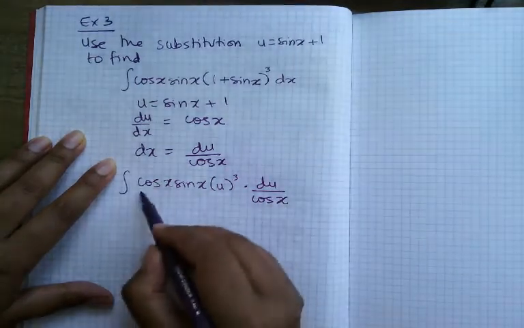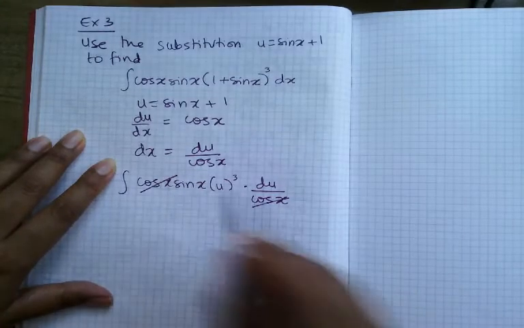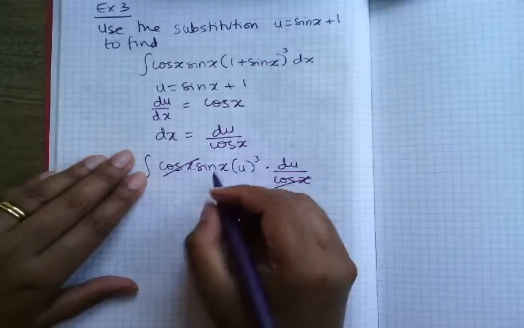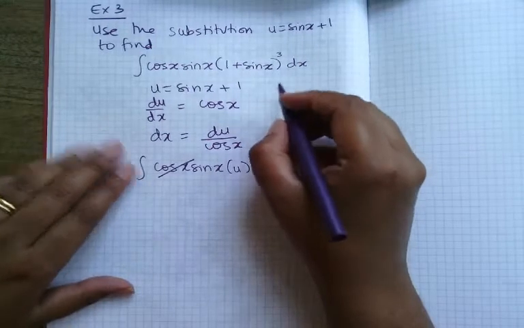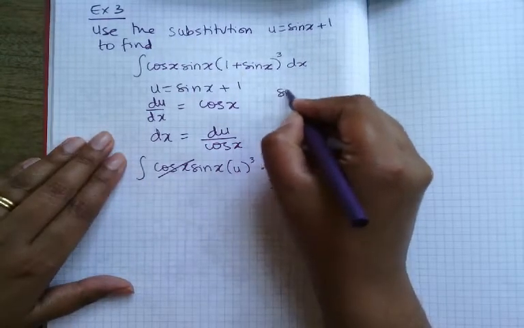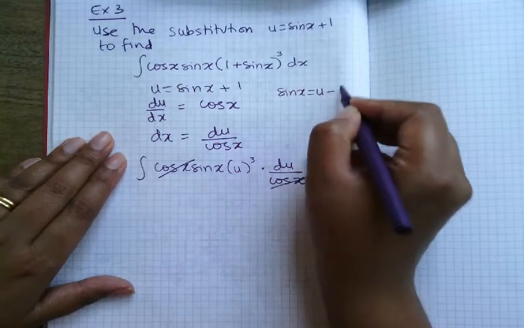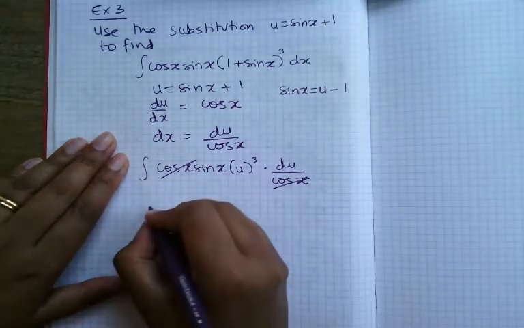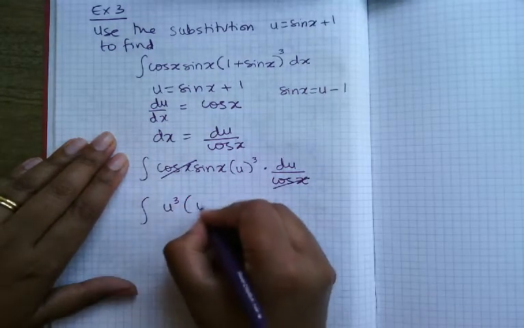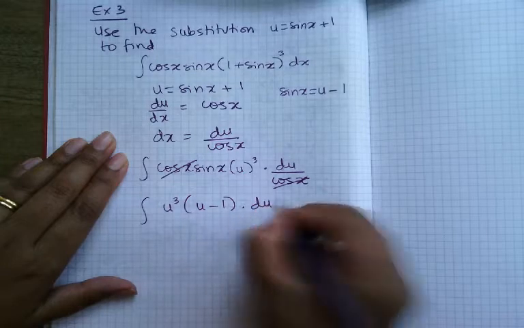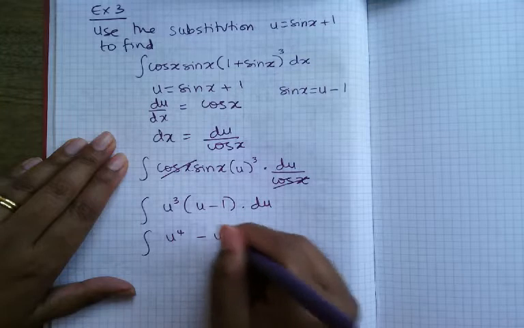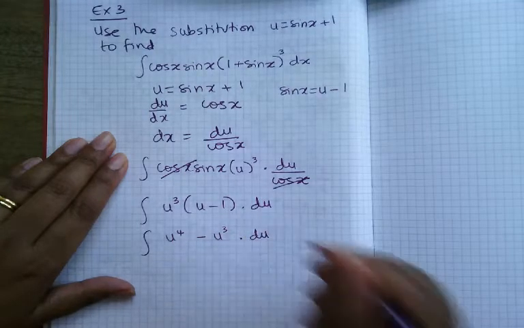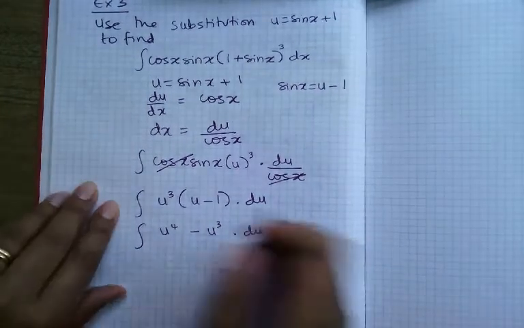Okay, so this gets cancelled by this, but now I'm still left with a term in x. Okay, so I'm going to have to plug in a term in u, and I'm going to have to rearrange my substitution. So sine x equals u minus 1, plug that in there, u cubed times u minus 1 du, and when you expand that bracket, you are going to be left with a couple of terms that you can easily integrate.